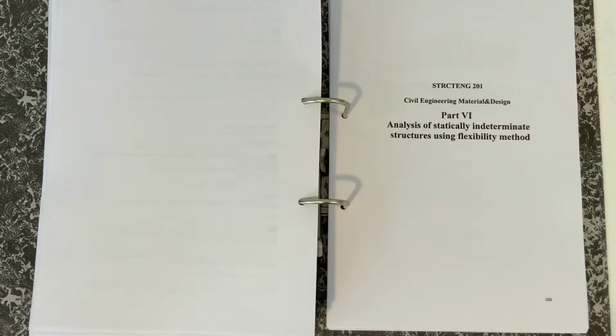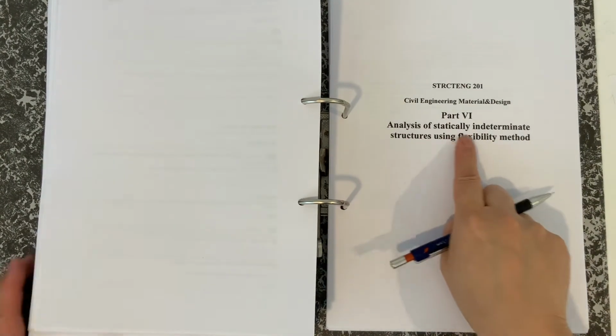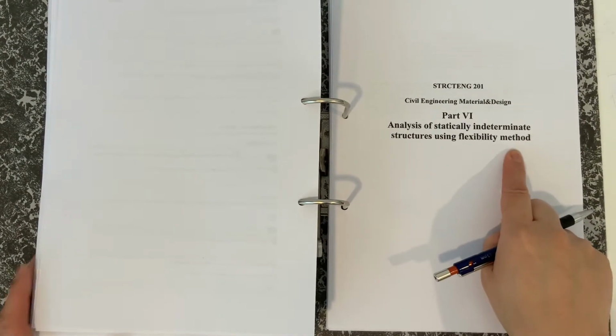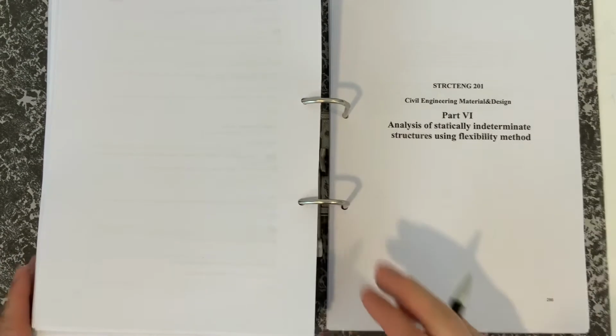Okay. So now we're going to be starting the next section of the course, which is the analysis of statically indeterminate structures using the flexibility method.